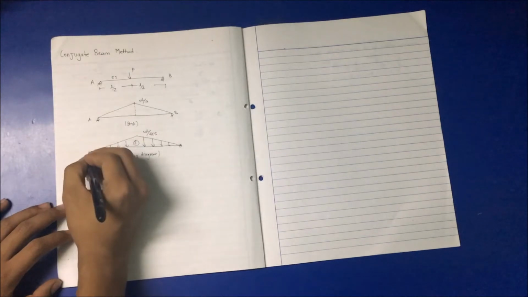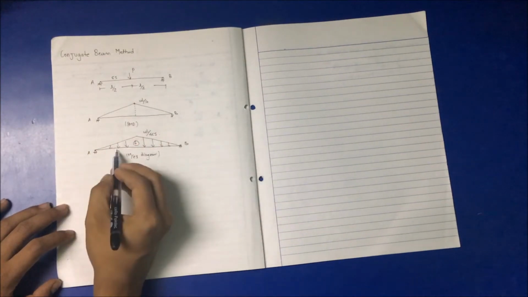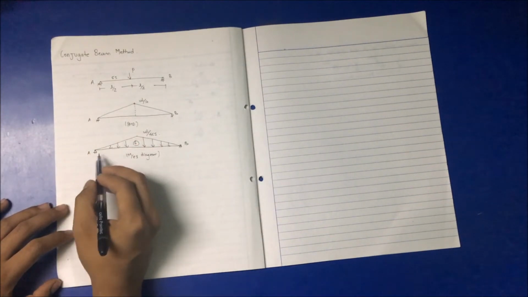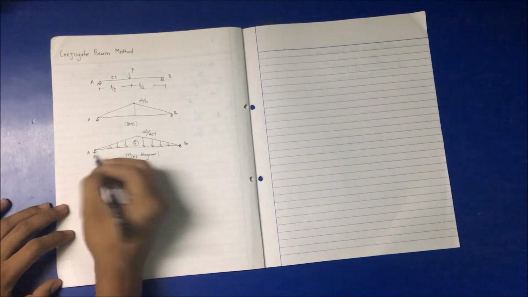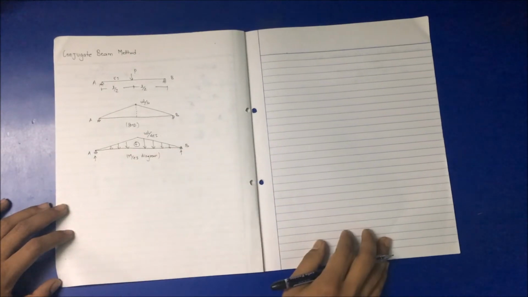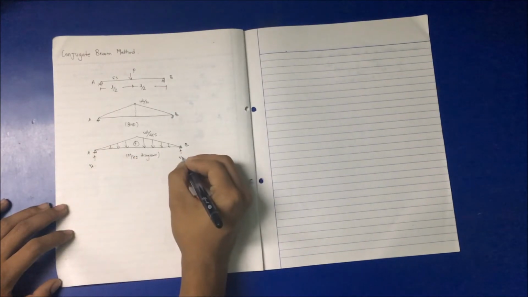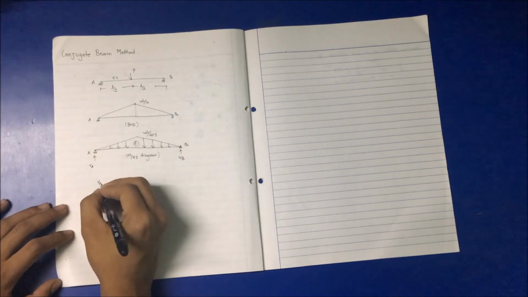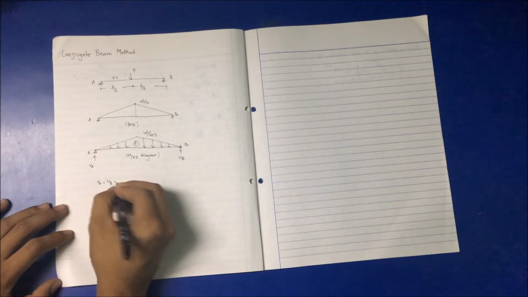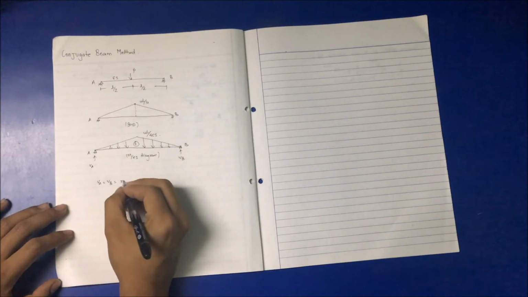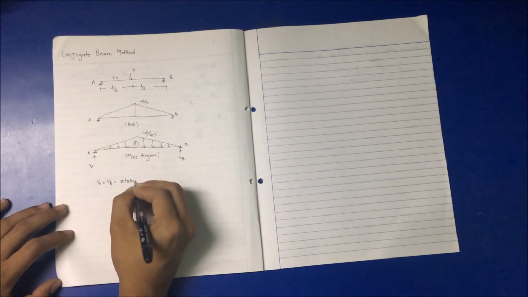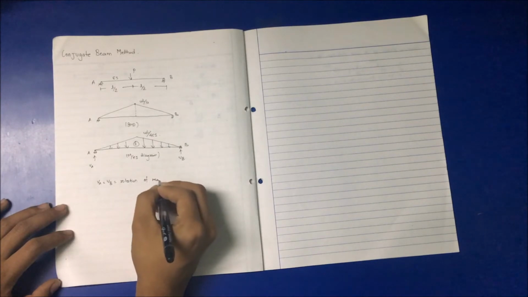Now with this magnitude of loading, we can calculate the shear force at A and at B, that is VA and VB, and VA and VB give the rotation of the real beam.